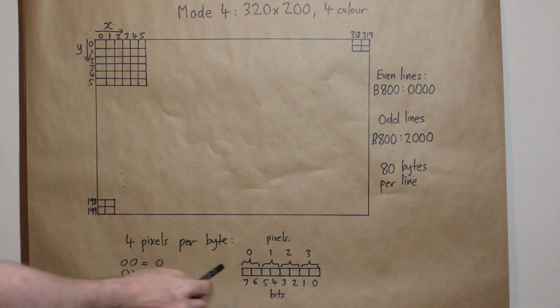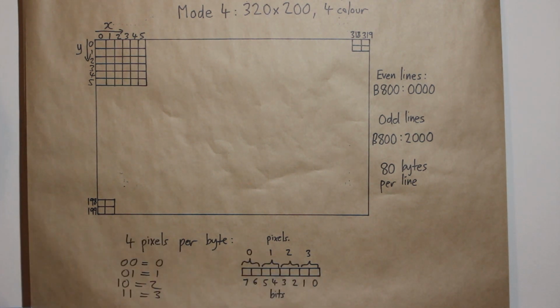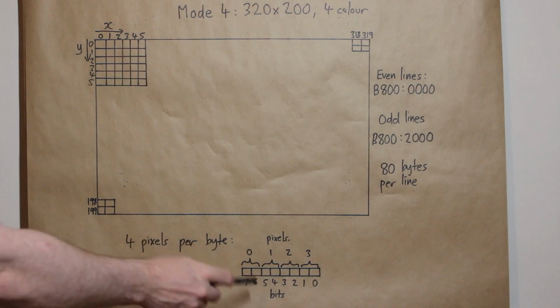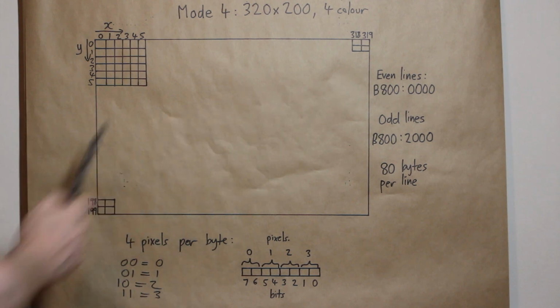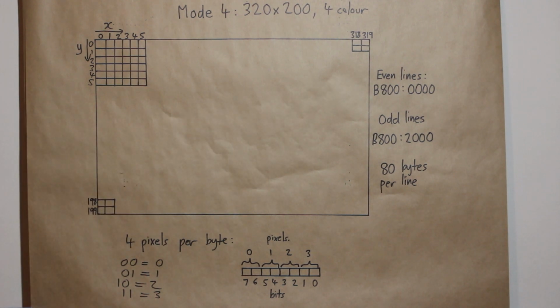Of course, you have to make sure that you didn't modify any of the other bits, and we'll look at how to do that a little bit later. And then you put the byte into video memory at the right location, depending on what line you want, whether it's an even line or an odd line. And that's all there is to it. It's a very, very simple method of drawing pixels.